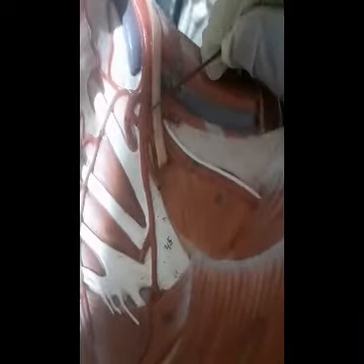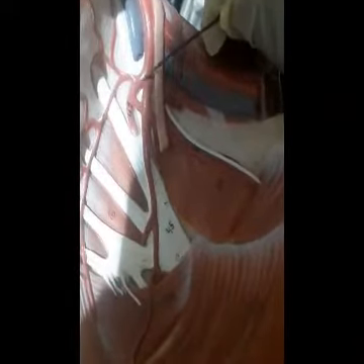Okay, so this is where we should pay attention to the internal iliac. The internal iliac artery, as it descends, gives two divisions: a posterior division and an anterior division.